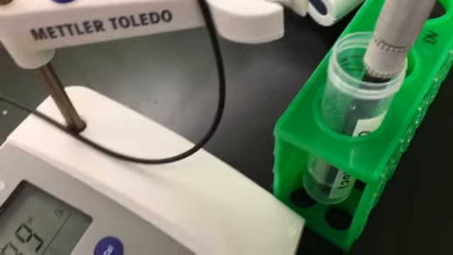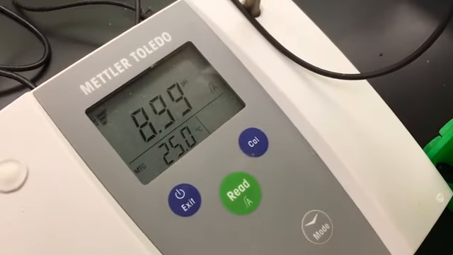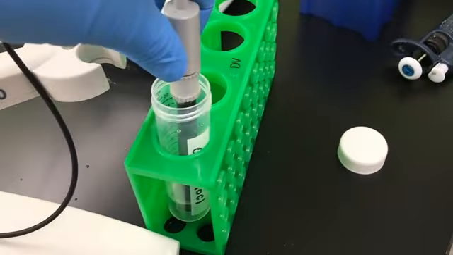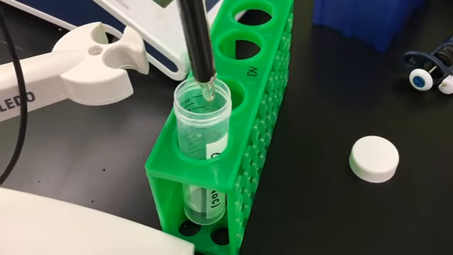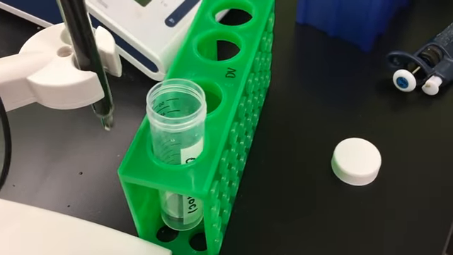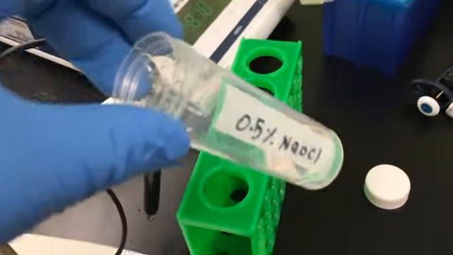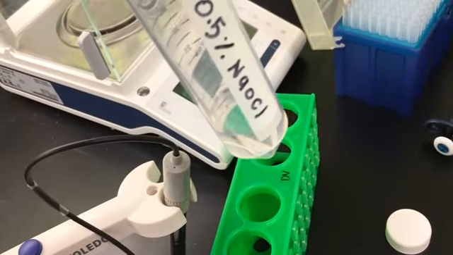Seems like we have finally reached pH 9. So now we have our Dakin solution ready. It's a 0.5% sodium hypochlorite with a pH of 9.